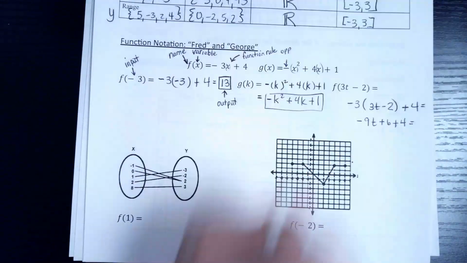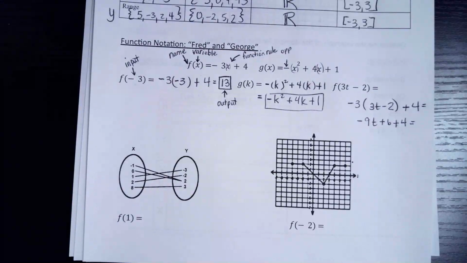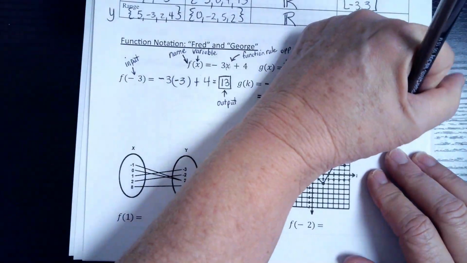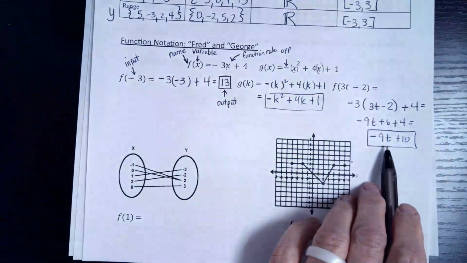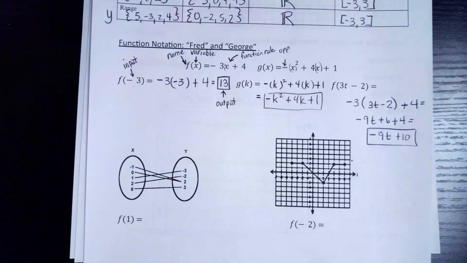So if you clean it all up, what do you get? Negative 9t plus 2. T is not my favorite variable, so I always curve it on the bottom so I don't mix it up with plus signs. So that's just the beginning here. We are going to use this function notation in multiple ways in the coming weeks.